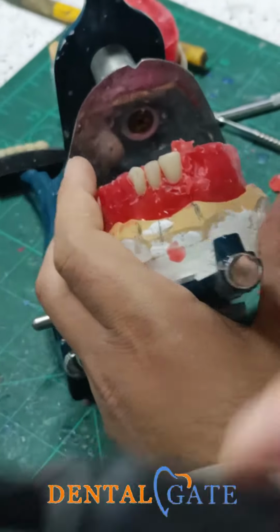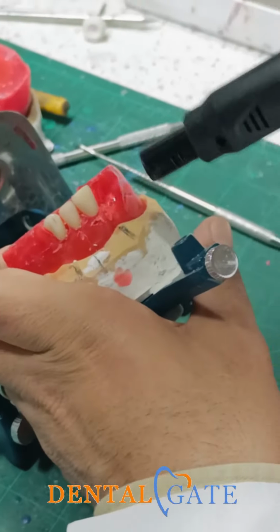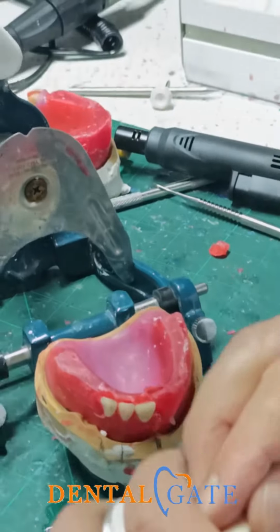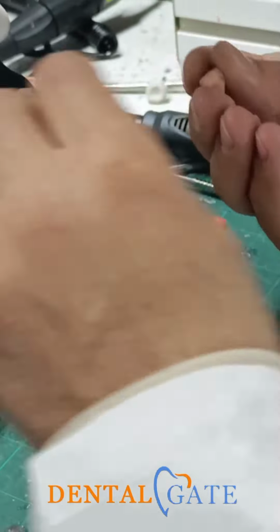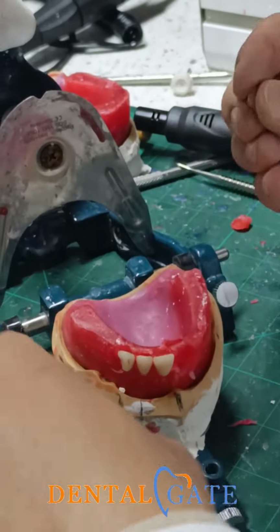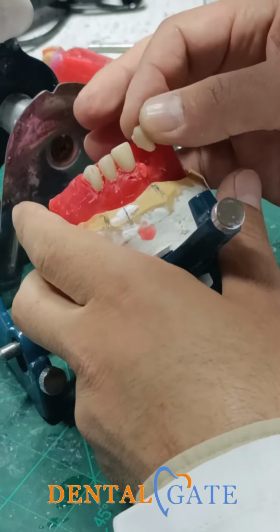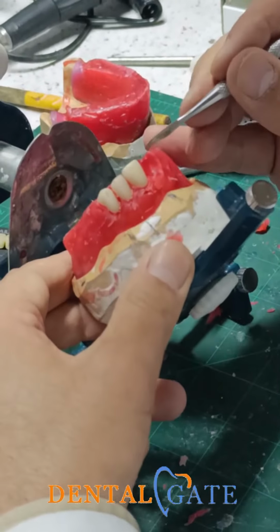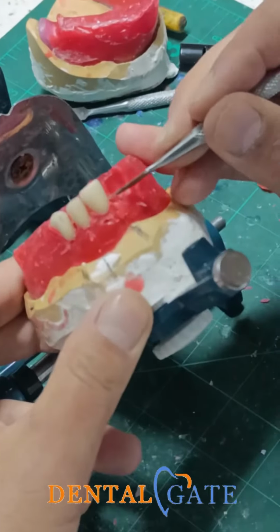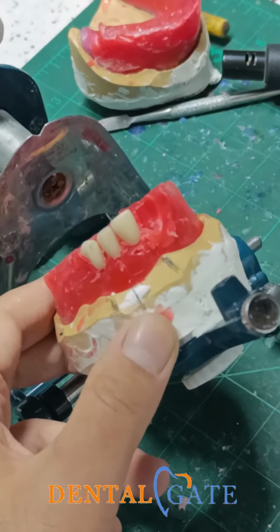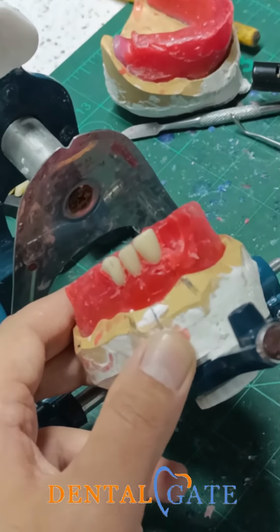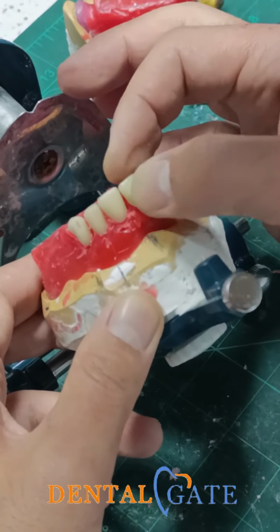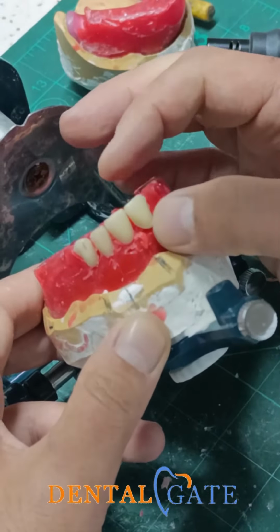Now just make a mounting to the socket of the central incisor and start to put the central incisor in the correct position with the same criteria. Just pay attention to the midline. Please remove any wax in this area. This wax will compromise your sight. So I need to make sure the contact area is put in the proper position.